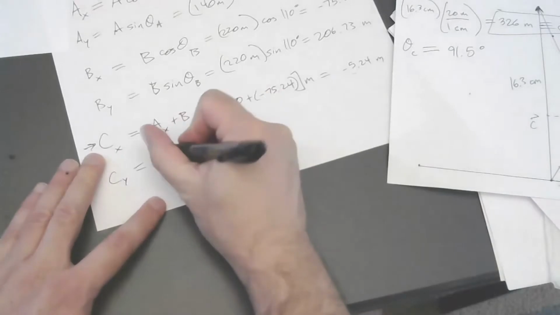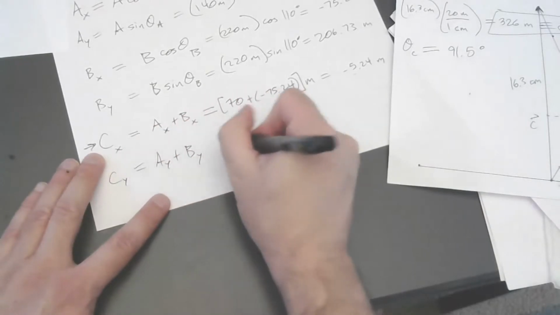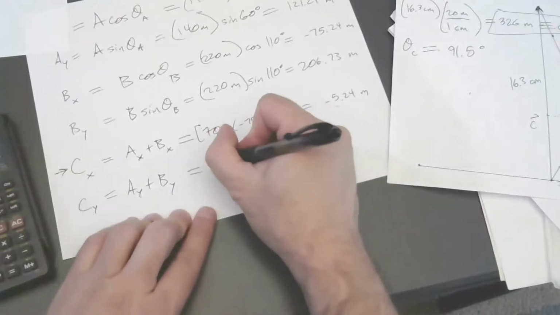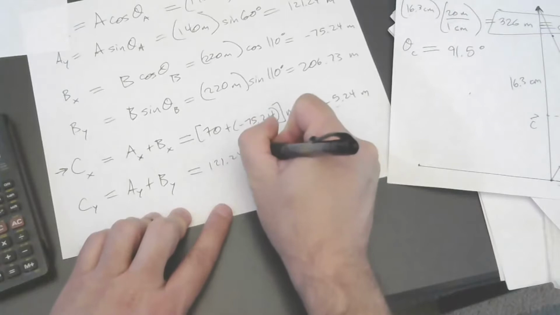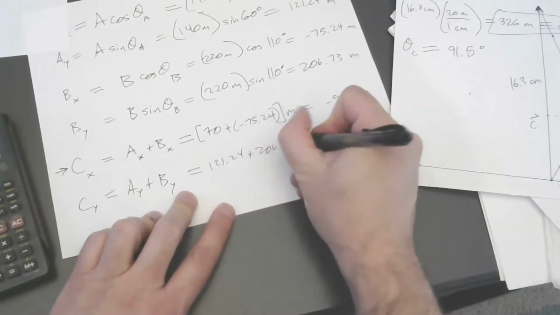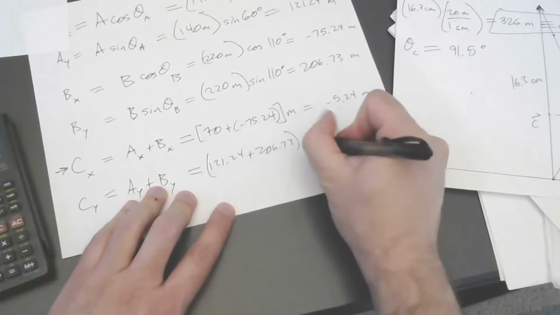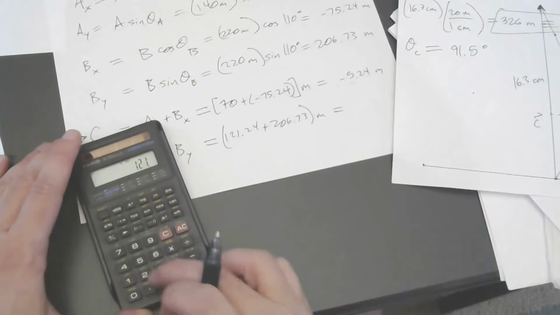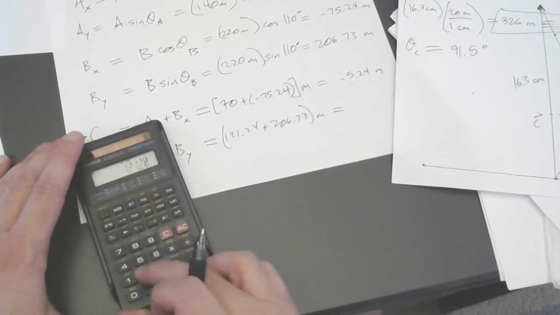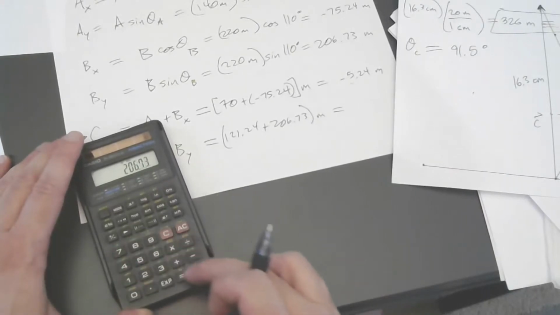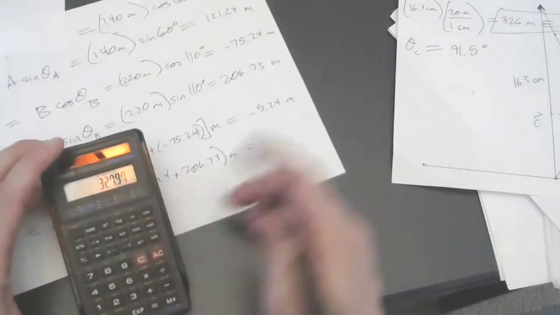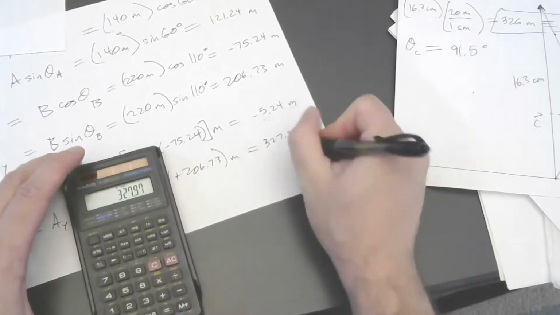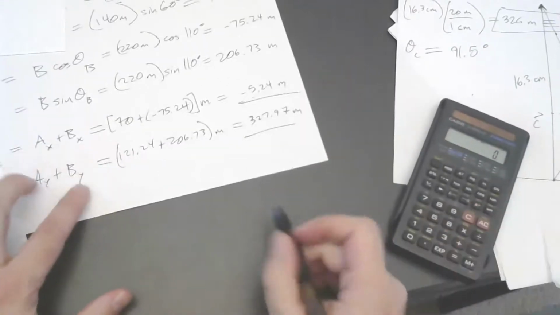Let's find that y component. It's the sum of the y components. I think you get the idea here. 121.24 plus 206.73 meters. I probably don't need to keep that many decimal places. One would be sufficient. 327.97 meters. All right. Now I've got my x and y components.